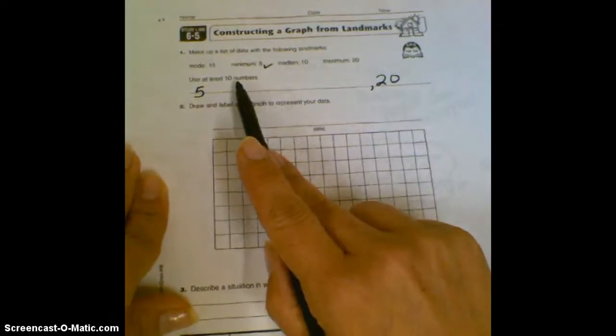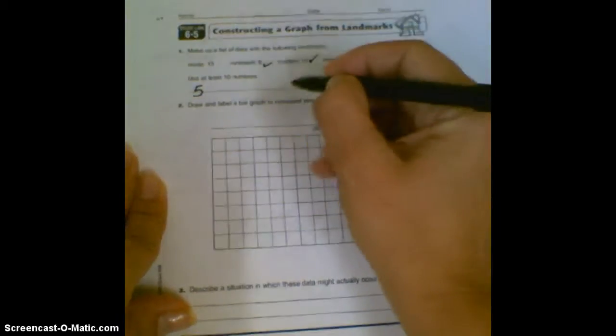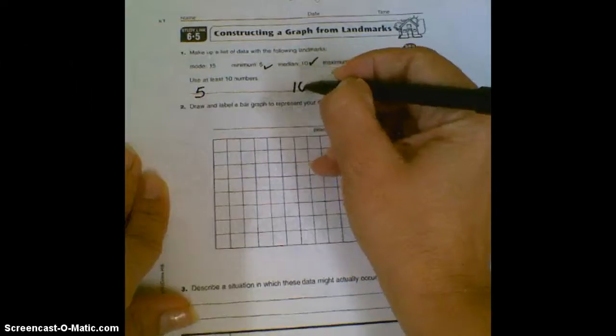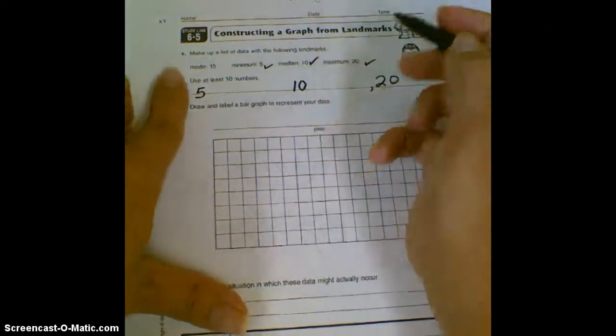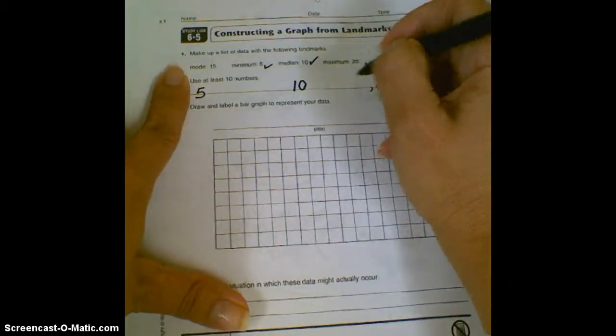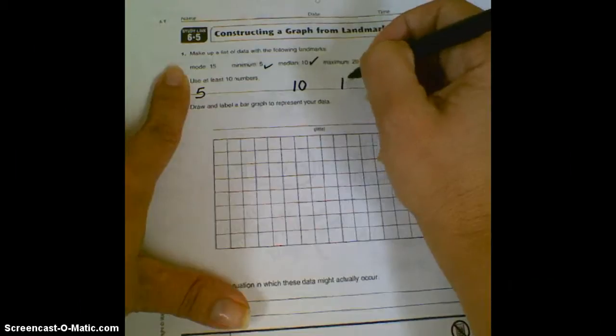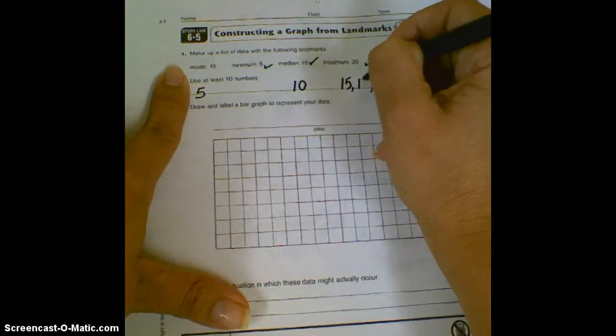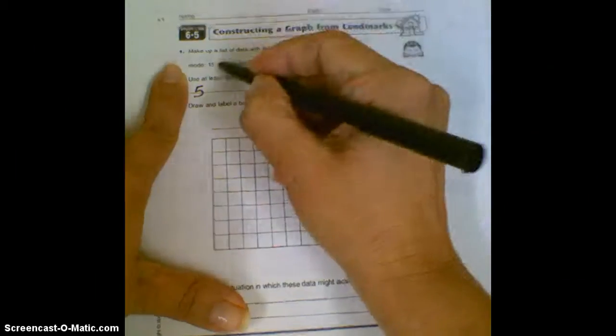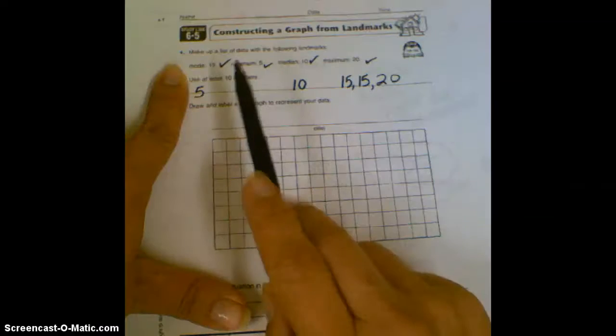We want a median number of 10. So that's going to be our middle number, and a mode of 15. So it means I need at least two 15s in here, possibly more. Okay, and I need a few more numbers.